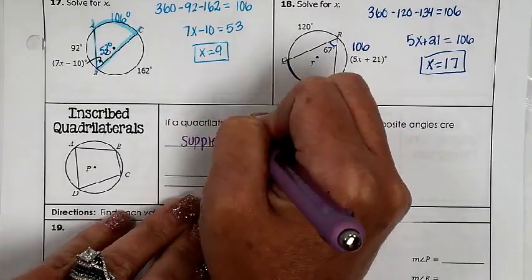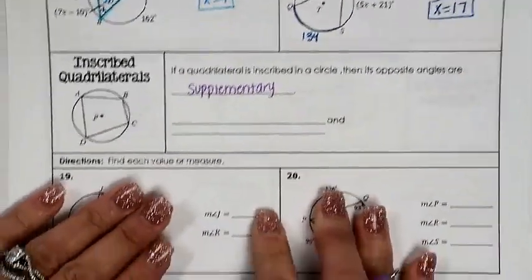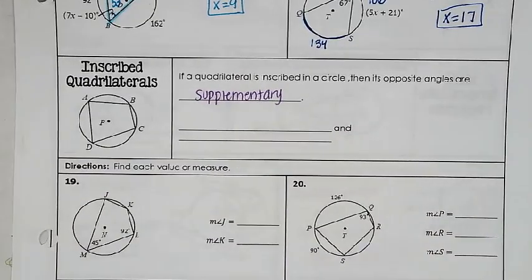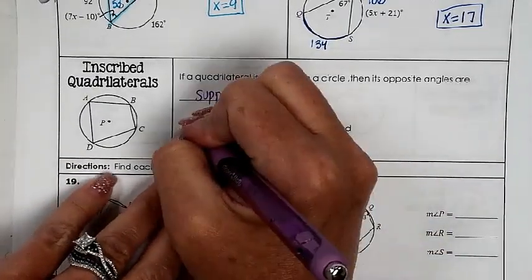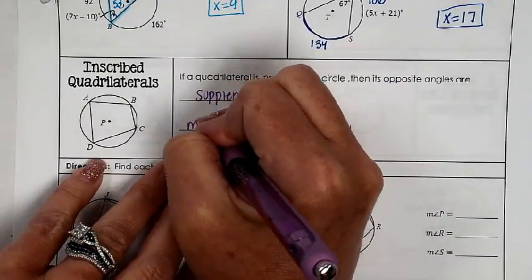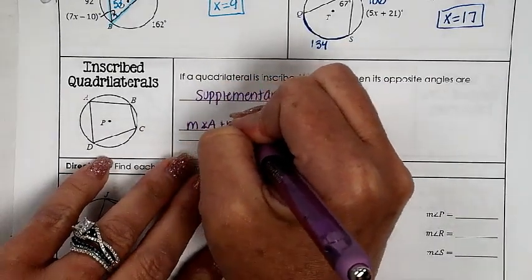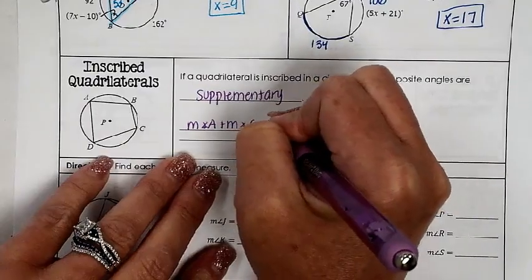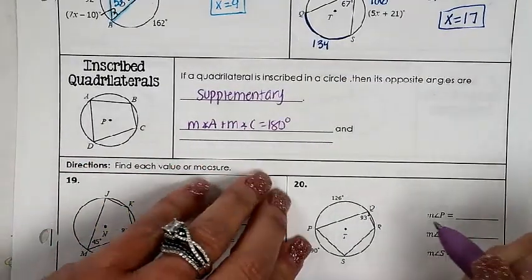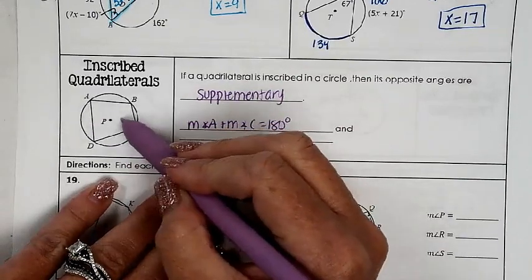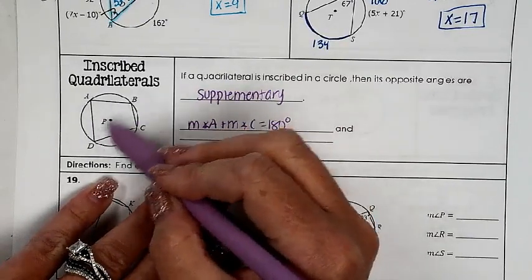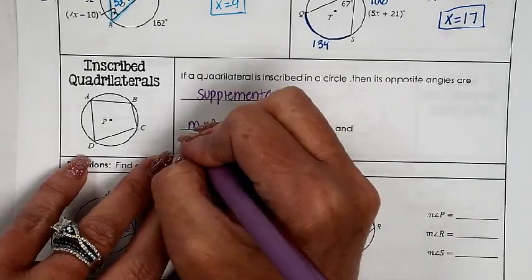So that means measure of angle A plus measure of angle C is equal to 180. Those are across from each other. And then the other angles that are across from each other are B and D. So measure of angle B plus measure of angle D is equal to 180 as well.